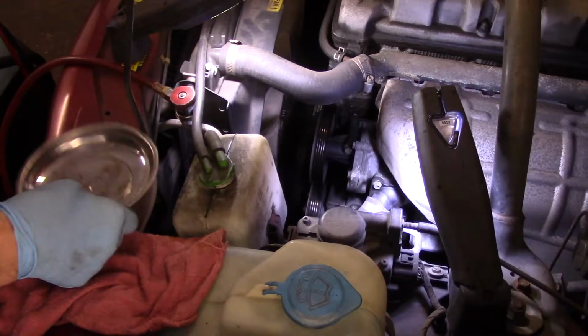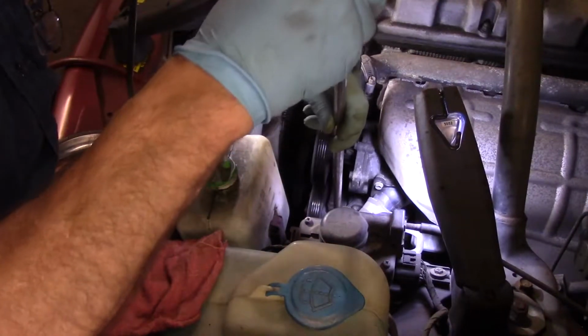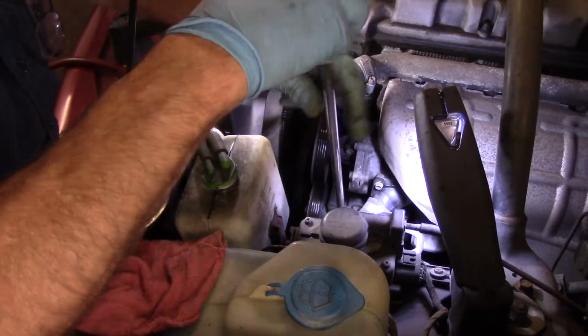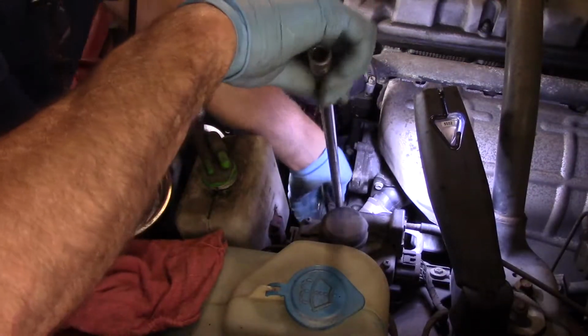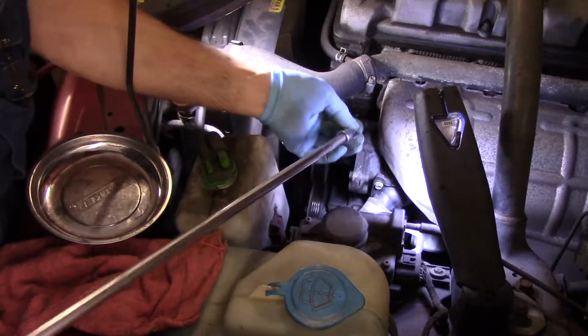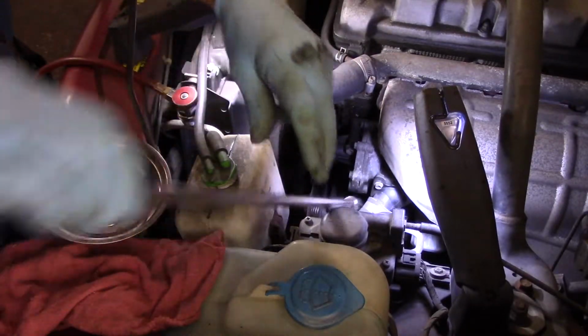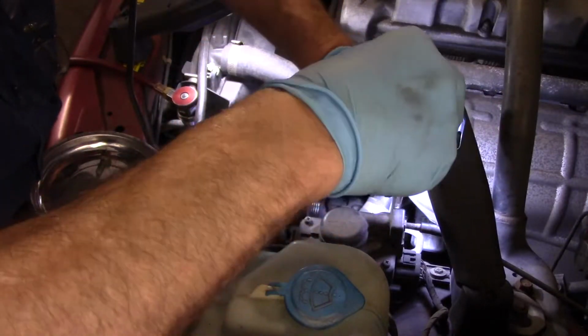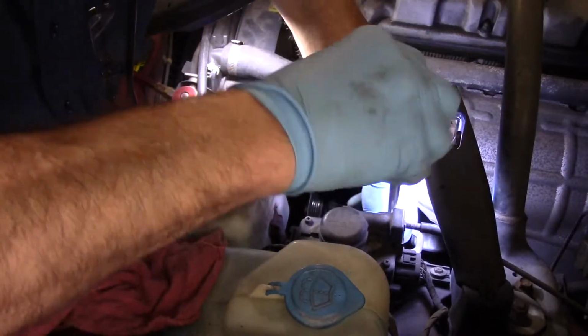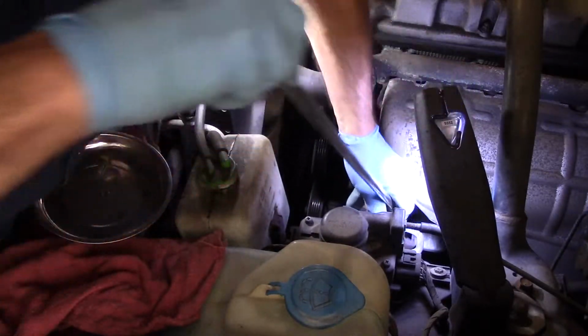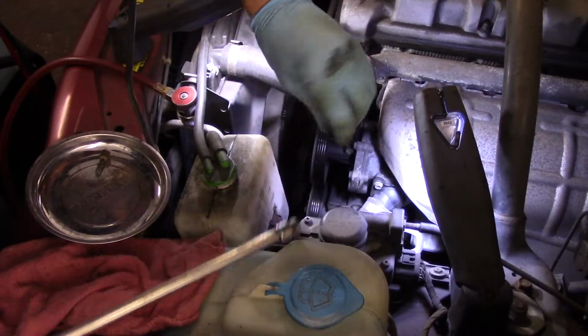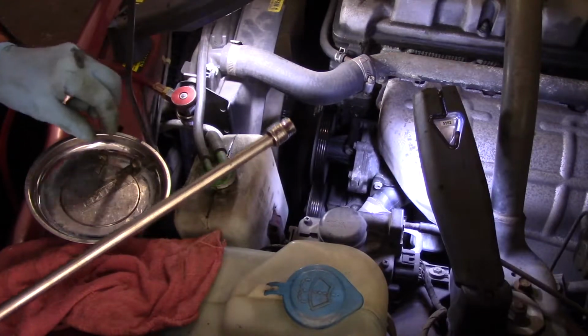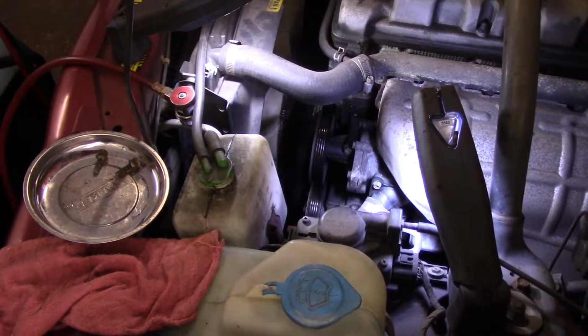You want to definitely have something that you can put your bolts in so you don't lose them. These should be the same length, but we're going to make sure. Okay, they're the same length, so it doesn't really matter.